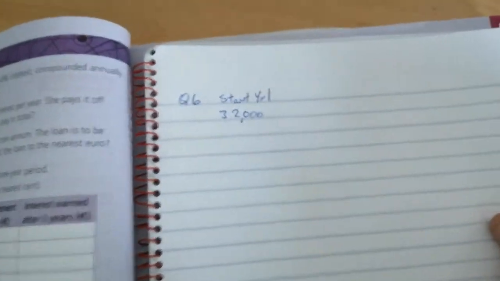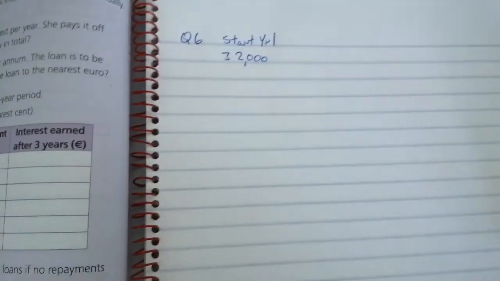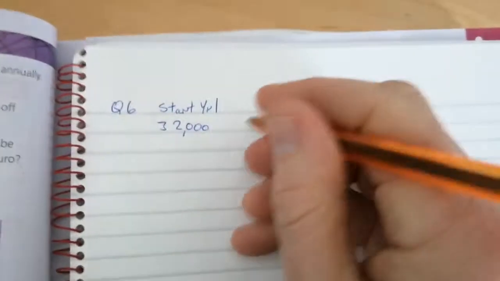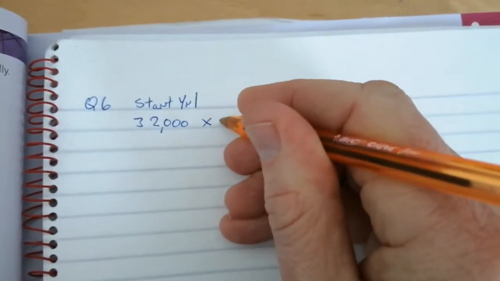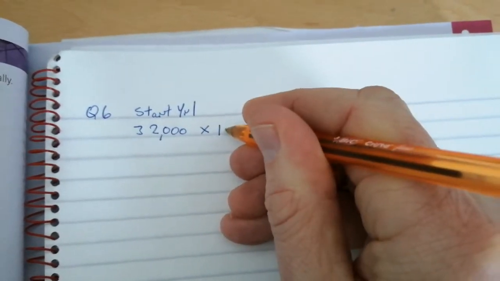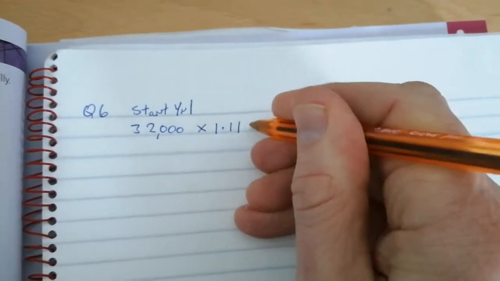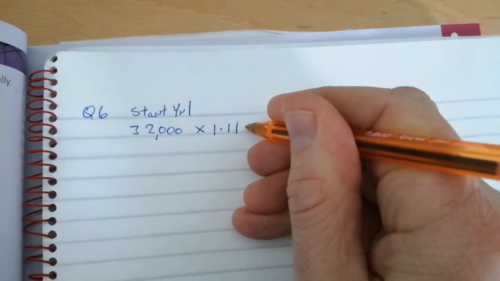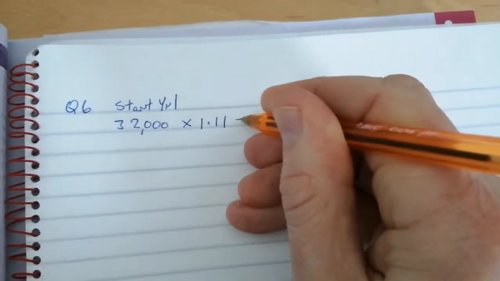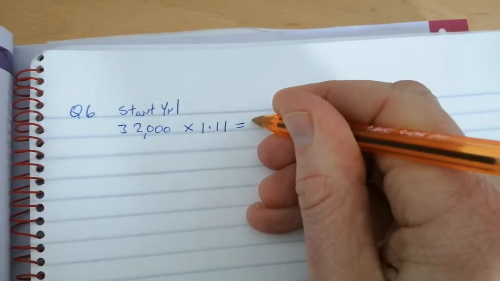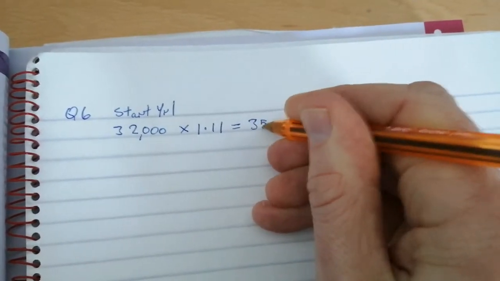Whether it's investing or borrowing, it's the same type of calculation. It says the interest rate is 11%. Yesterday we got 111% to see exactly what was owed at the end of the first year. Multiplying by 1.11 gives you 111%, and that gives you 35,520.